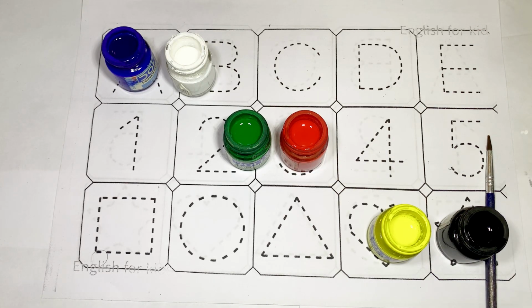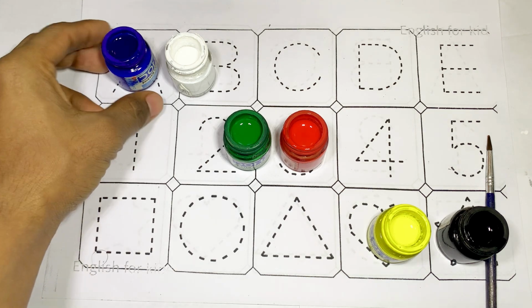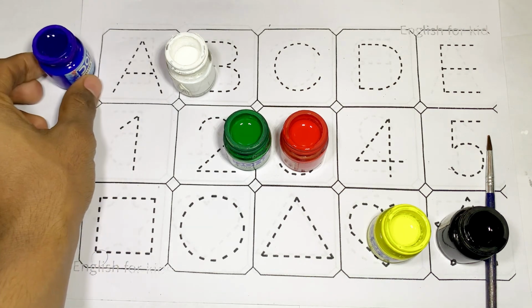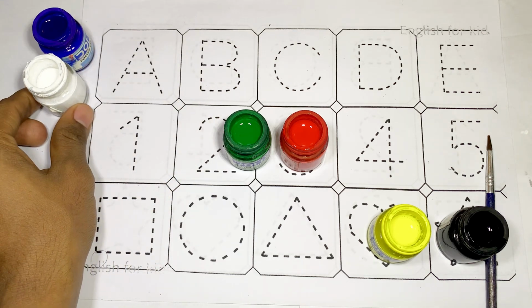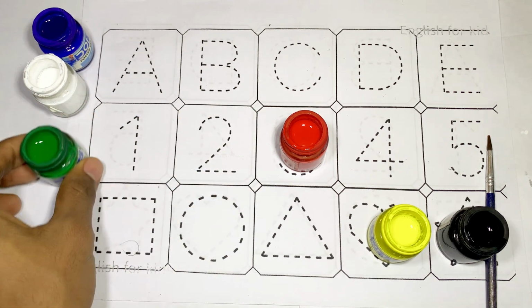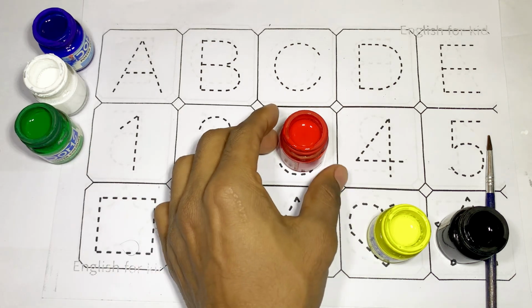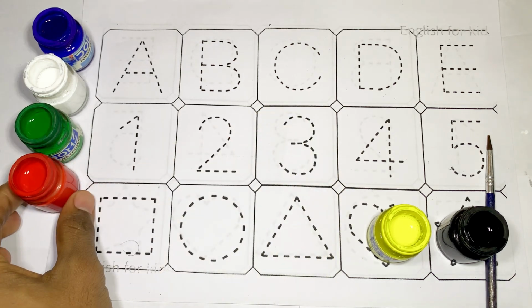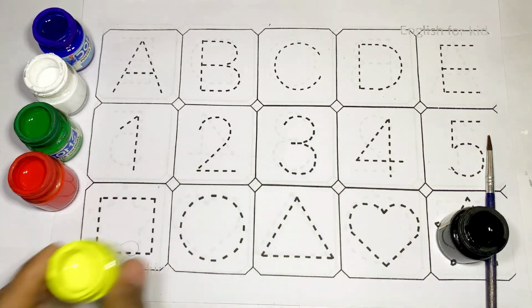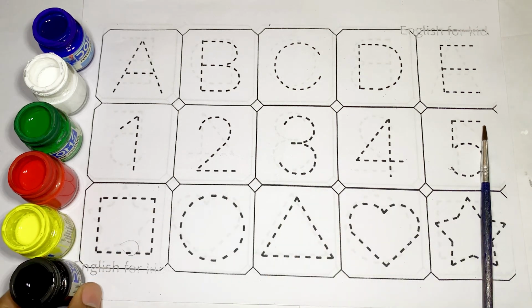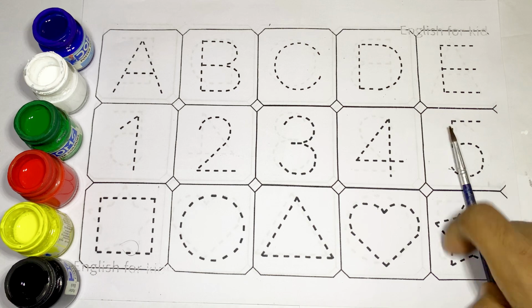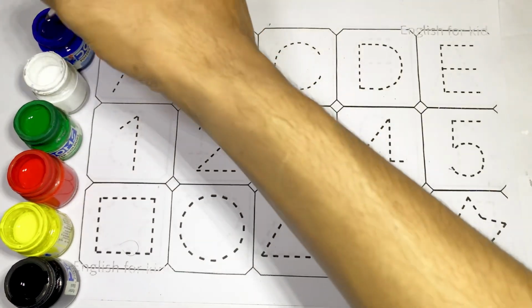Today learn alphabets, numbers and shapes. Kids, colors name: blue color, white color, green color, red color, yellow color, black color. Kids, I'm coloring ABC, 1 to 3 and 2D shapes.